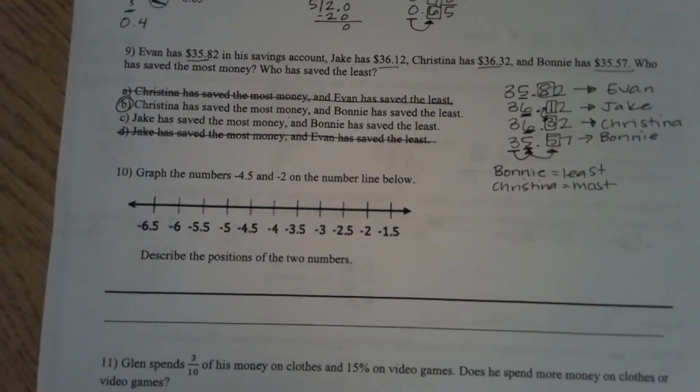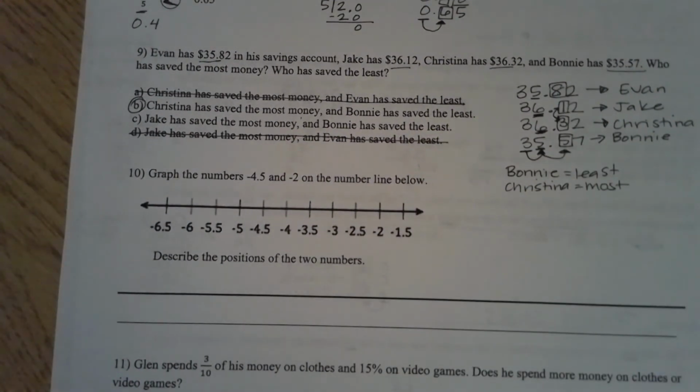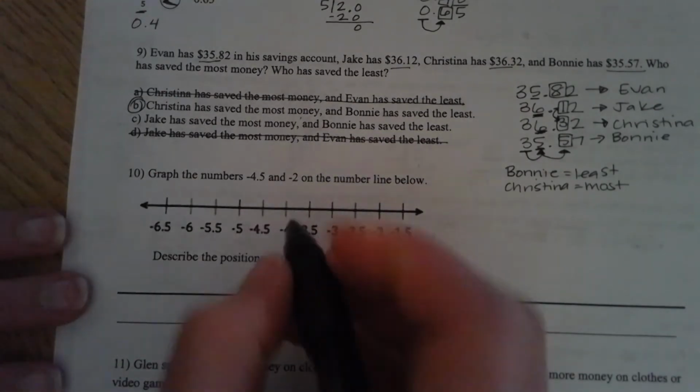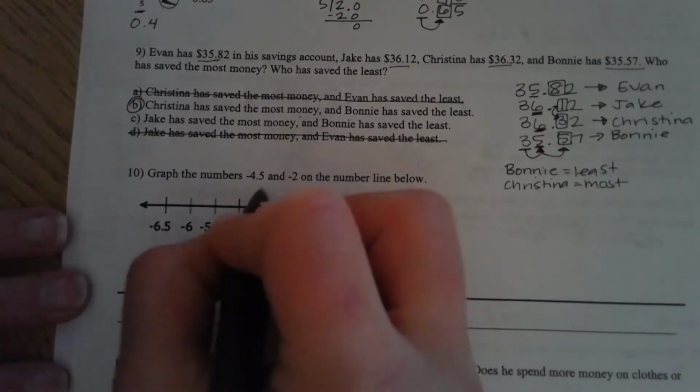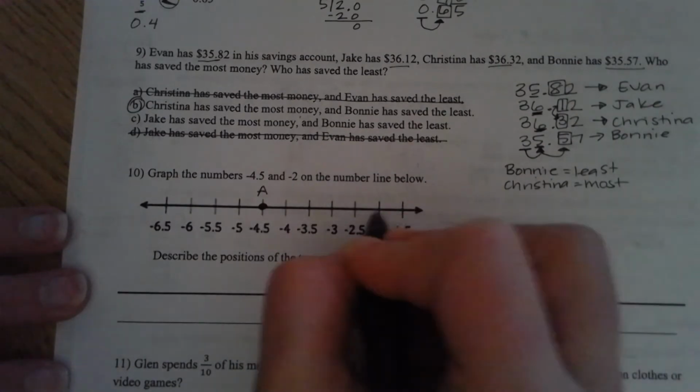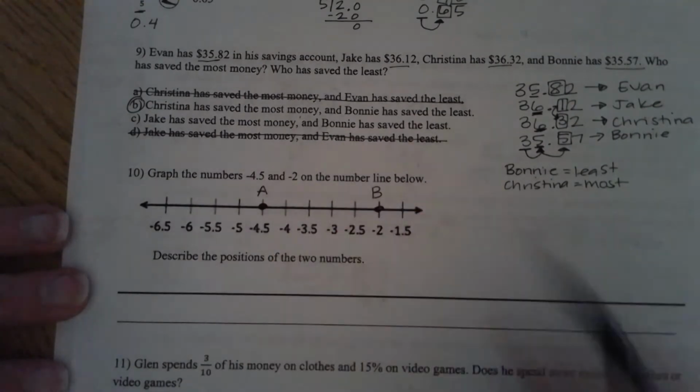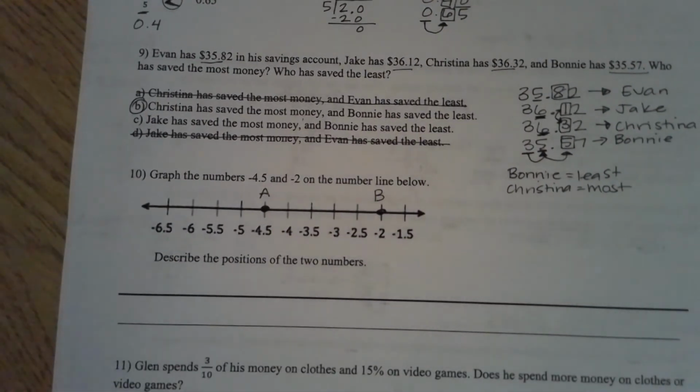All right, next one is 10. It says graph the numbers negative 4.5 and negative 2 on the number line below. So I'm going to start with that. Negative 4.5, I'm going to label that A. Negative 2, I'm going to label that B. Then it says describe the positions of the two numbers. So it wants you to talk about which number is farther left, which number is farther right. You could even talk about which is bigger or smaller.